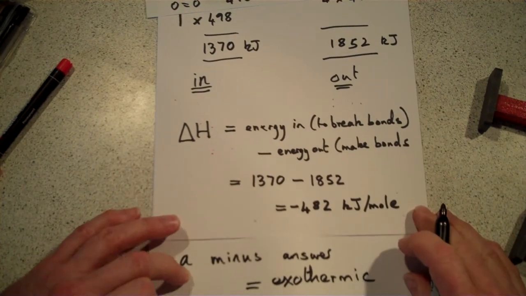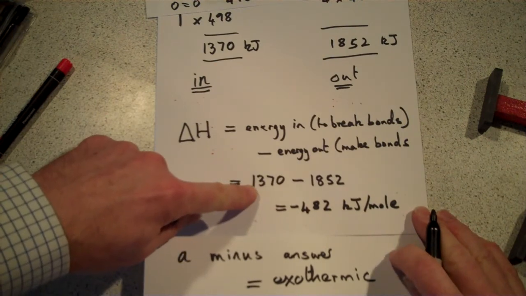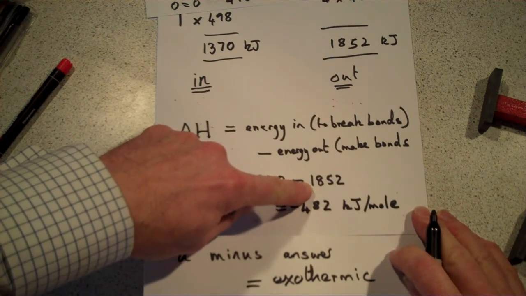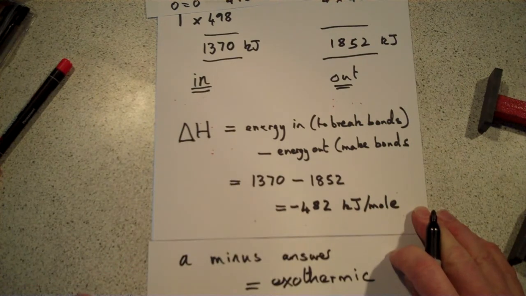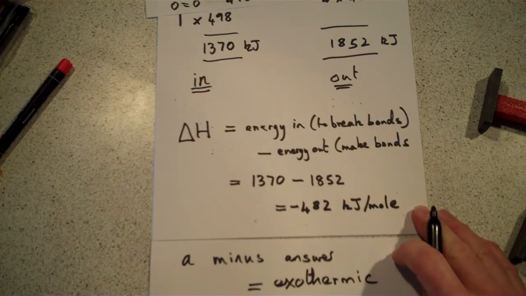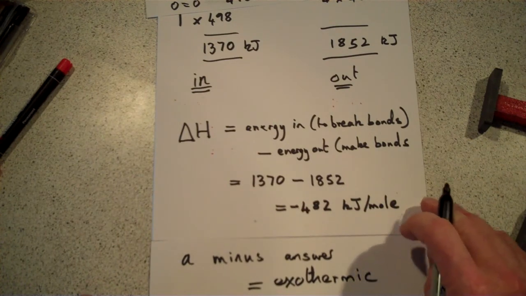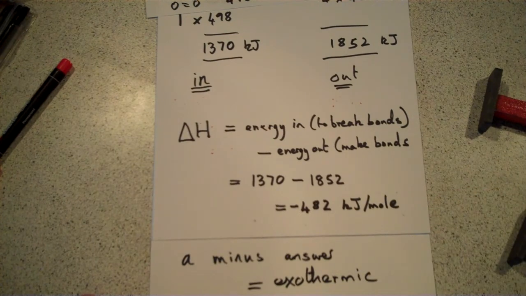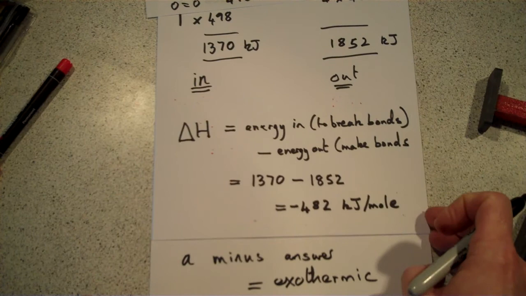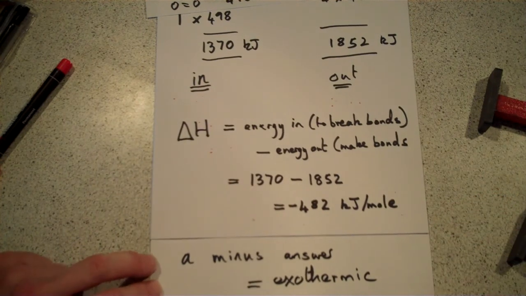Think about this. We put in a smaller amount of energy to break bonds than we got out making bonds. So overall we got more out than we put in, so it's exothermic. And of course it is. Hydrogen burning in oxygen. It's a very exothermic reaction. It goes squeaky pop. If you don't believe me, watch that clip of the Hindenburg airship blowing up when it's landing at New York airport. Okay, so that is a quick run through on how we work out if a reaction is exothermic or endothermic.